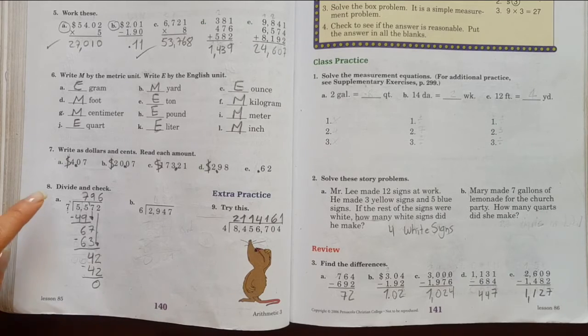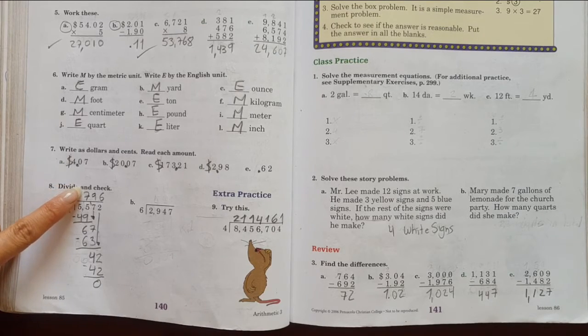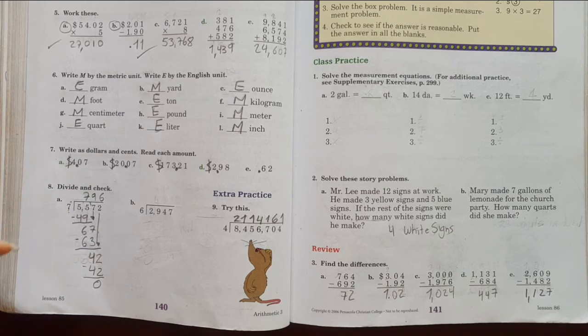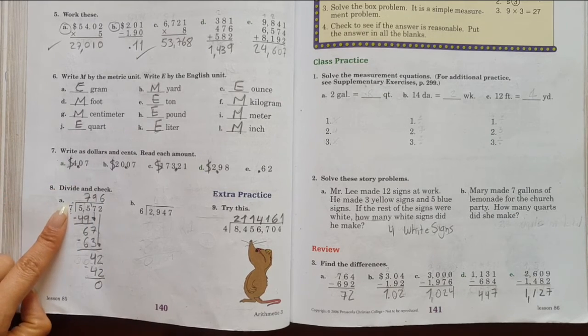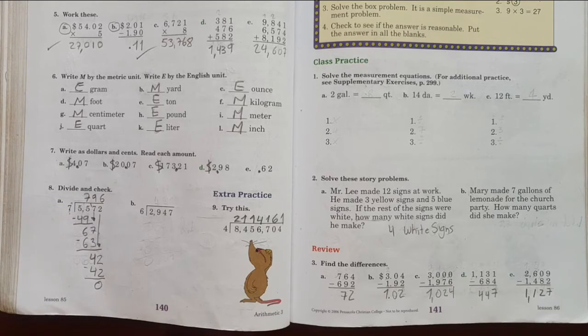So the answer, the quotient, was 796. Recuerda que el cociente es el que va aquí arriba. Aquí al lado, afuera va el divisor y adentro va el dividendo. Right, guys? Excellent. Very good. Did you finish writing it down? Yes or no? Very good.